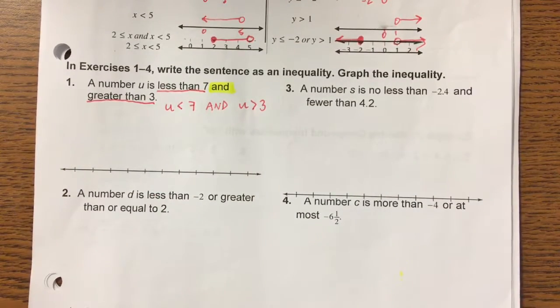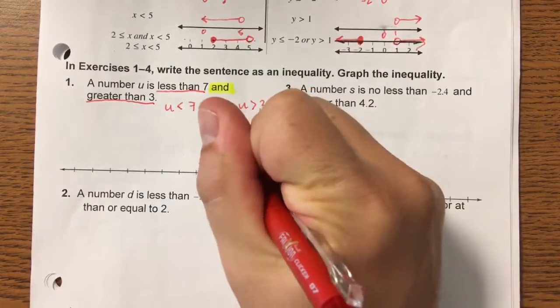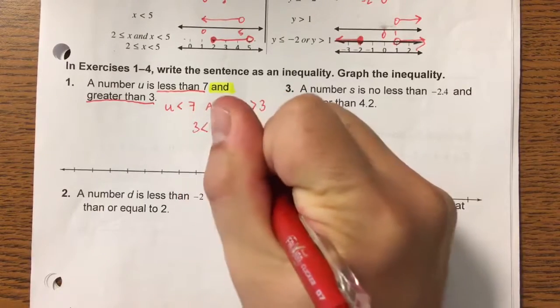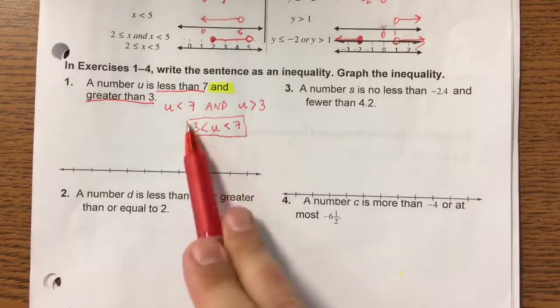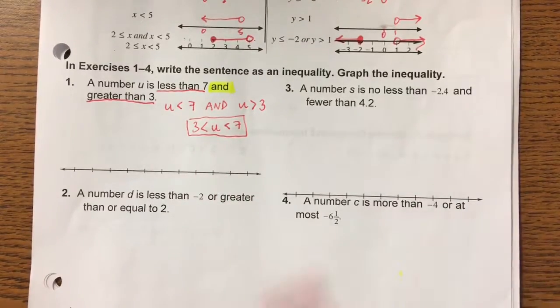But typically the way I'm going to write it when u is in between two different numbers is to write it like this: u is greater than 3 and less than 7. Your "and" inequalities will normally look like this. They're in between two numbers.